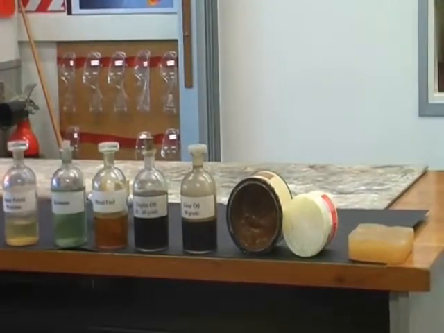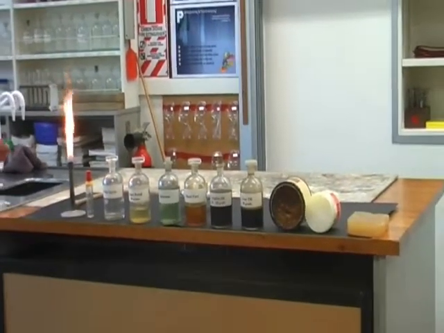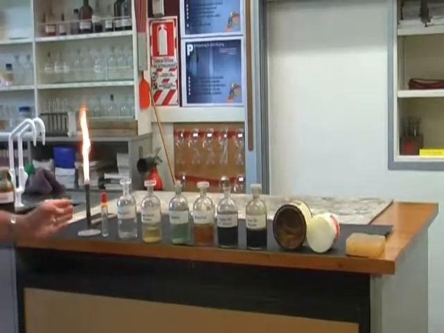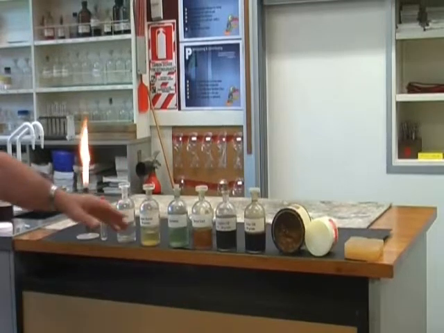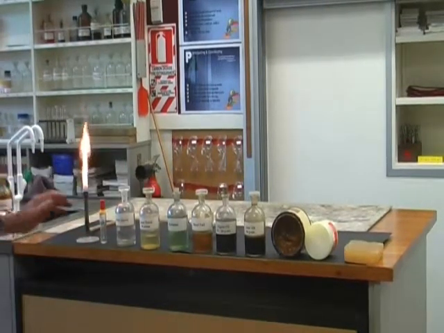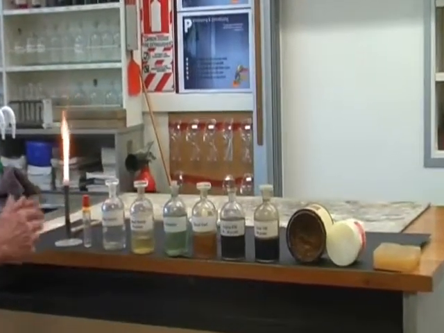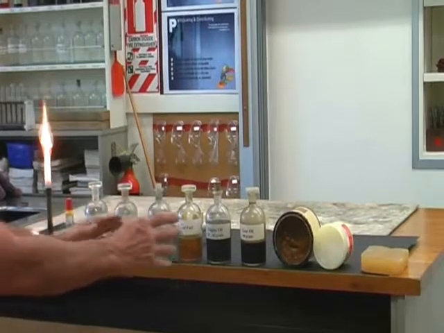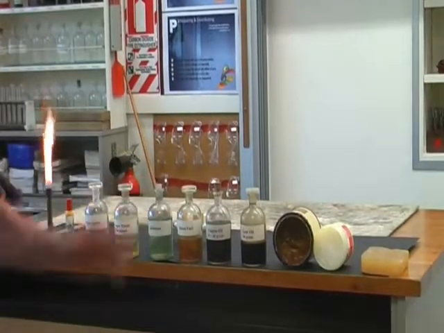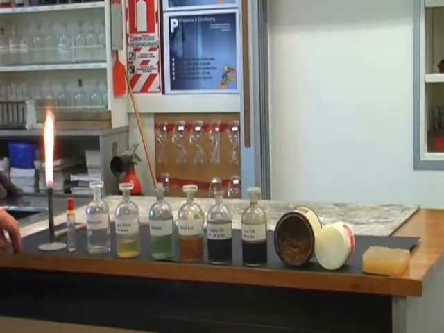So what we've got here is a sequence of alkane hydrocarbons, chemically not very interesting, but very, very useful. Going from this left-hand side to the right-hand side, we're gradually increasing the carbon chain length, gradually increasing the boiling point, and you can see that by gases, then liquids, thicker liquids, sort of semi-solids, and finally a solid. All of these are molecules of the series of compounds called alkanes.